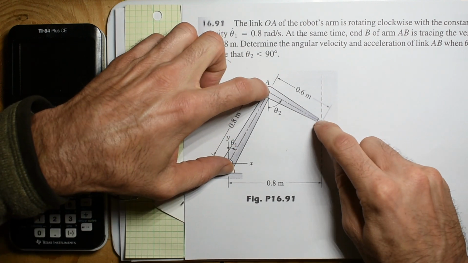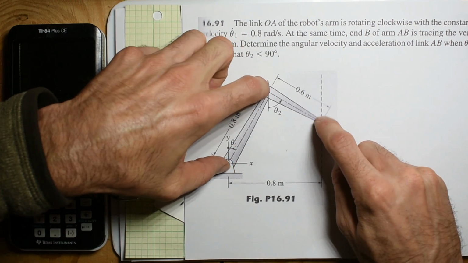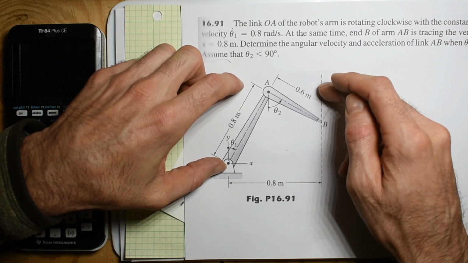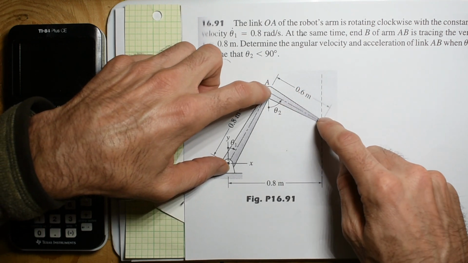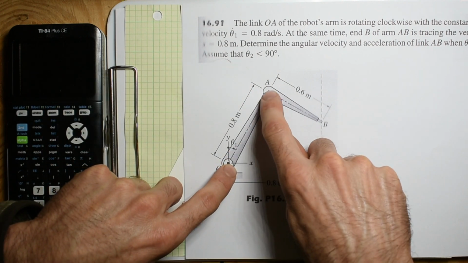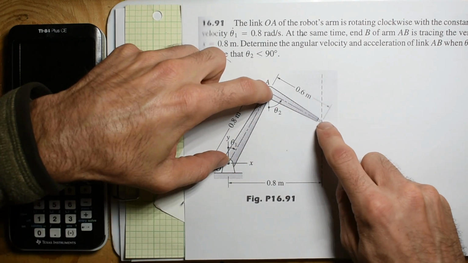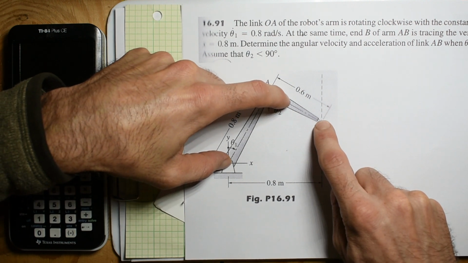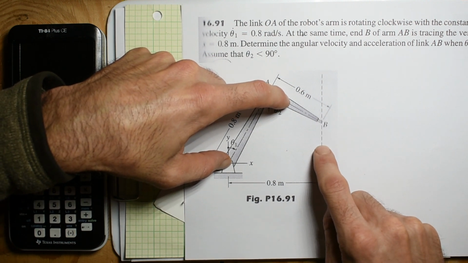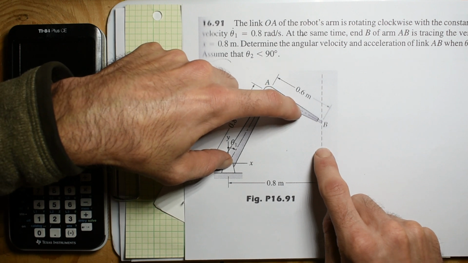That's a pretty good guess. If this thing was spinning this way, it would go from 45 to 90. That would be an increase in angle. But we know that it says this is rotating in a clockwise direction. I thought that was the harder way to go. So we're going to rotate this down, and then this arm's going to be down here. Let's go just a little bit more.